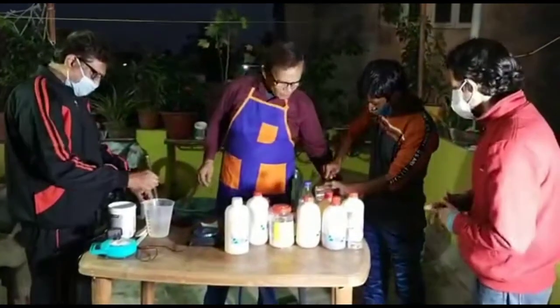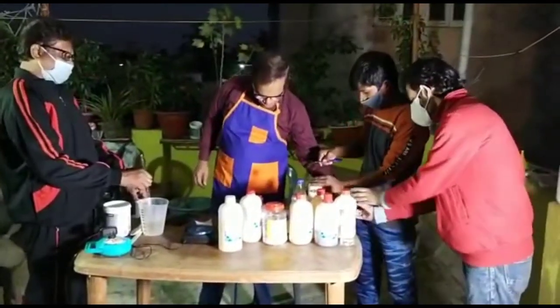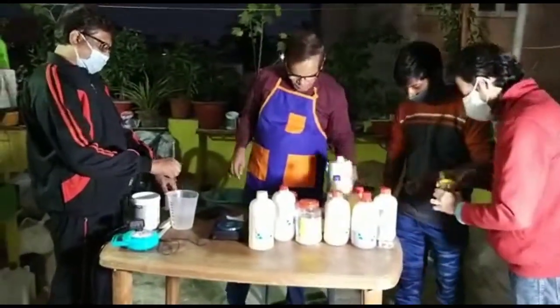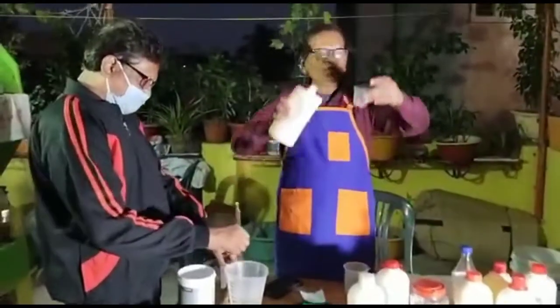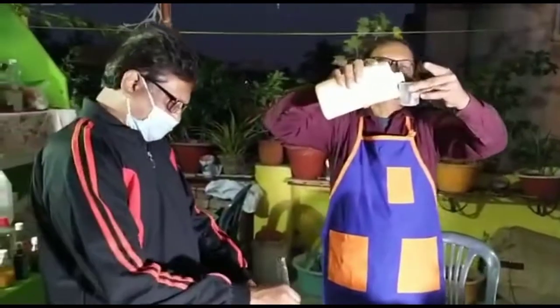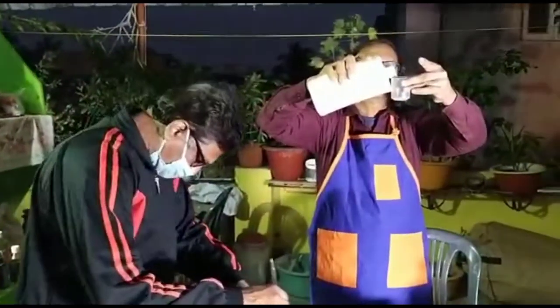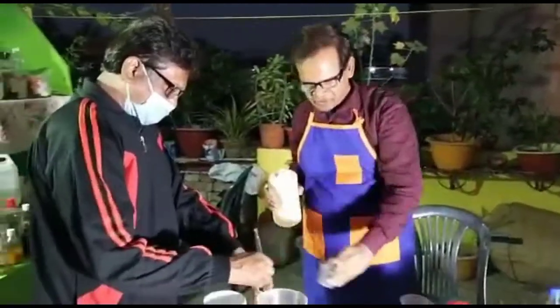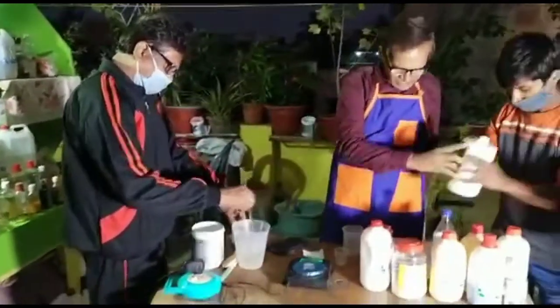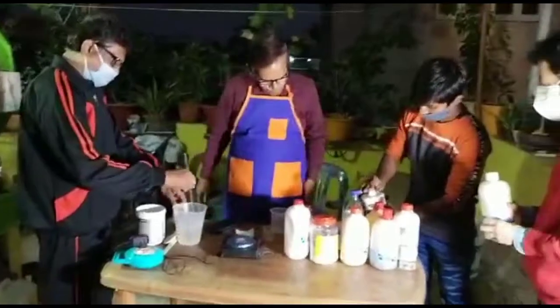Now we are giving another valuable ingredient for this lemon perfume, which is eucalyptus. Eucalyptus is only 5 ml, not more. It also helps in lifting the perfume.